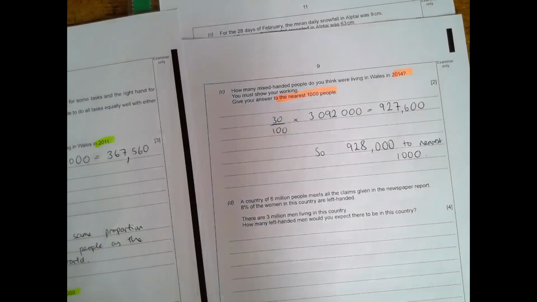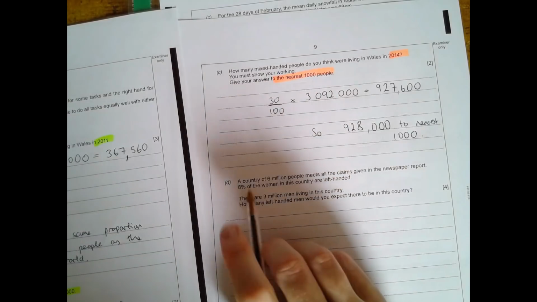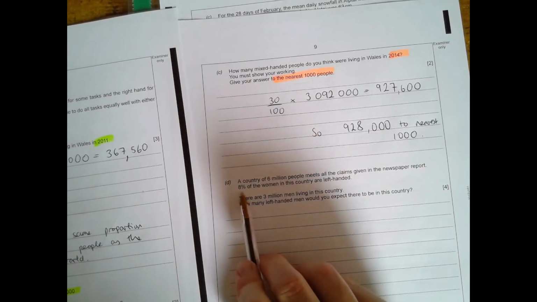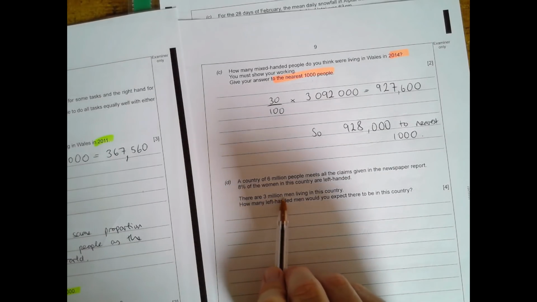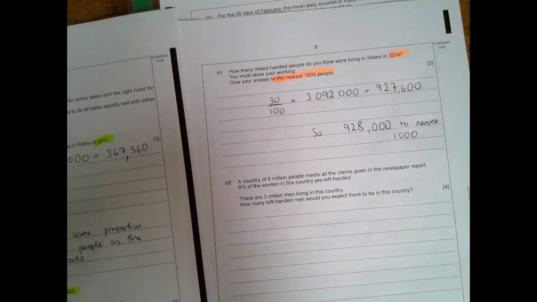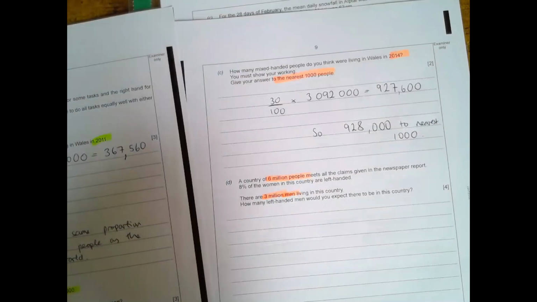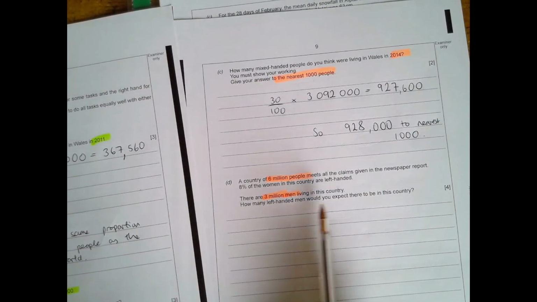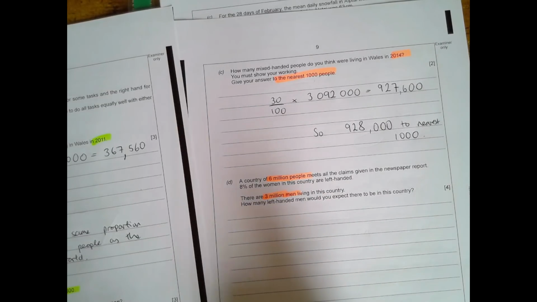Part D then says, what's part D say? Part D says, a country of 6 million people meets all the claims given in the newspaper report. 8% of the women in this country are left-handed. There are 3 million men, so that must mean for 6 million people, there must be literally a 50-50 split. 3 million women. There are 3 million men living in this country. How many left-handed men would you expect there to be in this country?